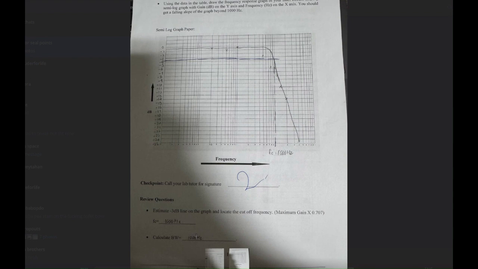So calculating the bandwidth, it's the cutoff frequency minus 0 for a low pass filter. And remembering the calculations we made earlier on, which was 995 Hz, it is almost the same as what we got here.